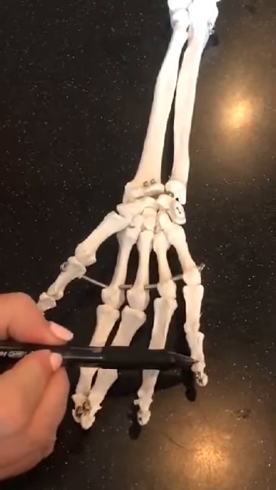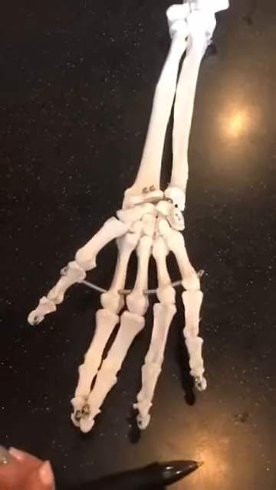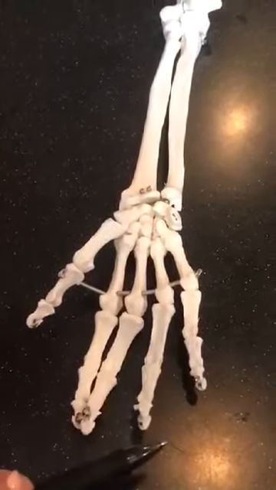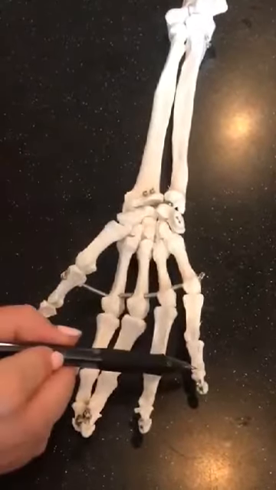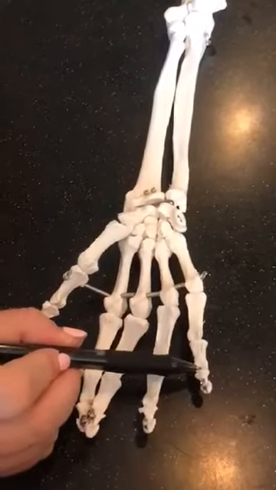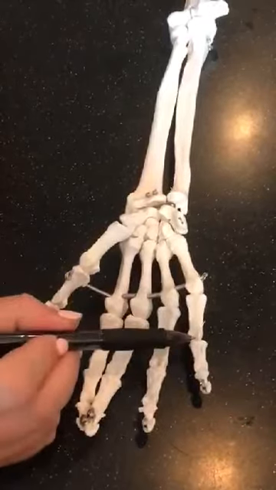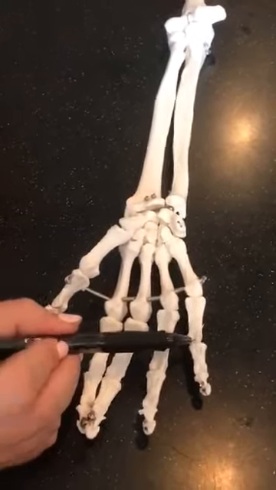All right, joints. That joint is an IP joint, and that joint is an IP joint, which stands for interphalangeal. But because there's two of them, you have to let the radiologist know which one. So this one is furthest from the trunk, so this is the distal interphalangeal joint, or the DIP. This one is proximal to the trunk, so it is the proximal interphalangeal joint, or the PIP.